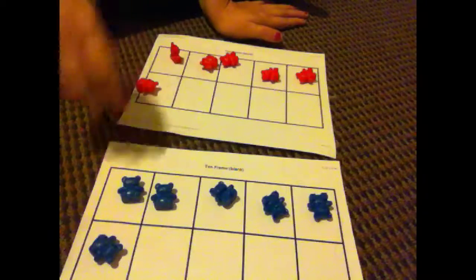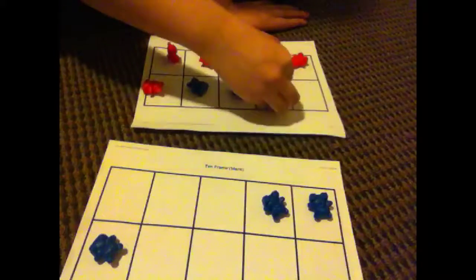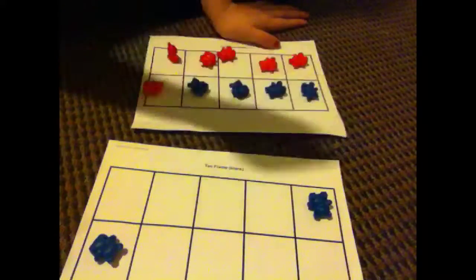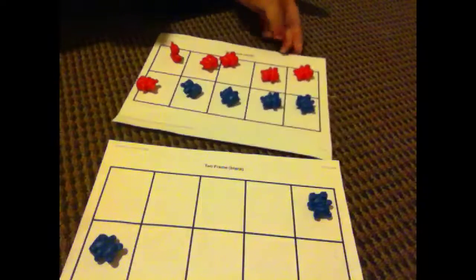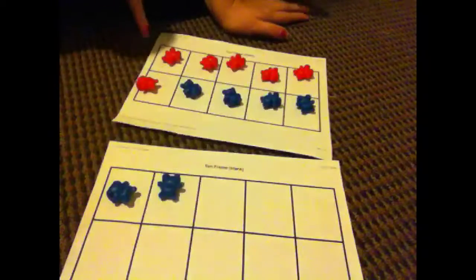So we're going to move up some blue bears. There we go. So we have a whole 10 frame and 2. So we know 10 plus 2 is 12.